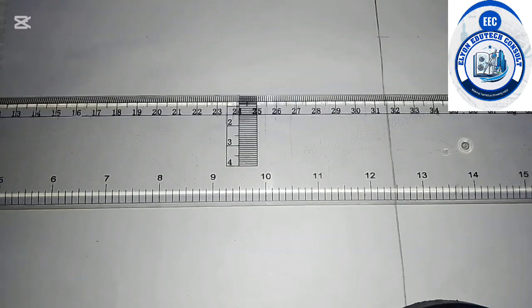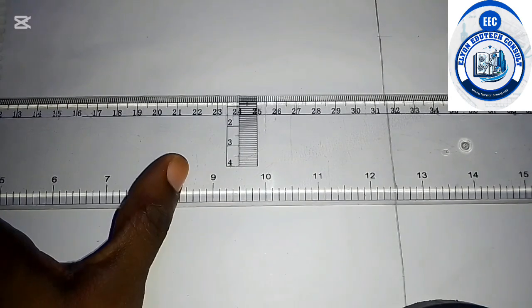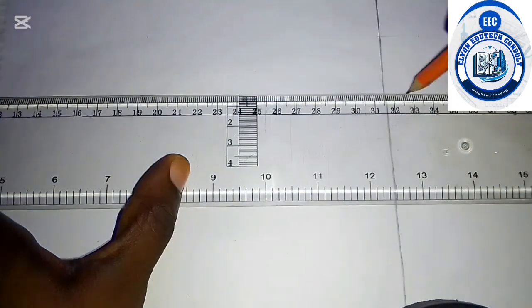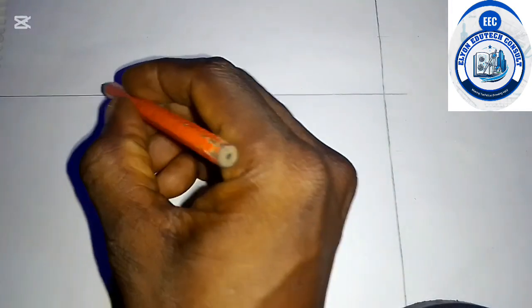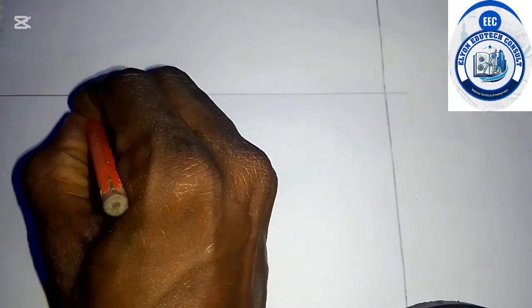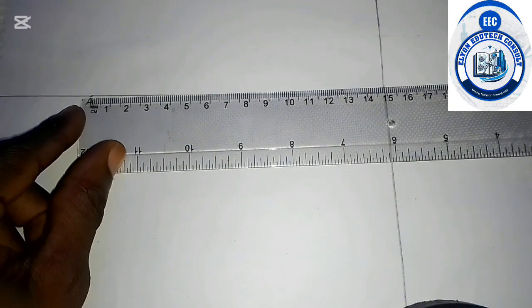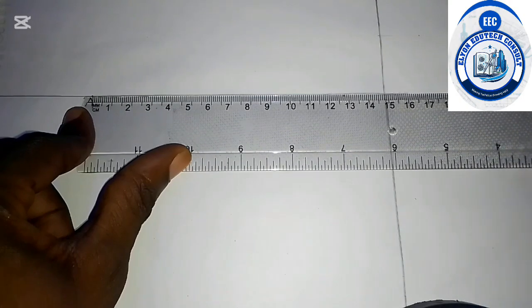Now I'm going to start straight away by drawing this line first. I'm going to be drawing the major axis and the minor axis. So I'll pick a point on that line. We'll call that point A. You start with a thin line. So I will measure for the major axis.